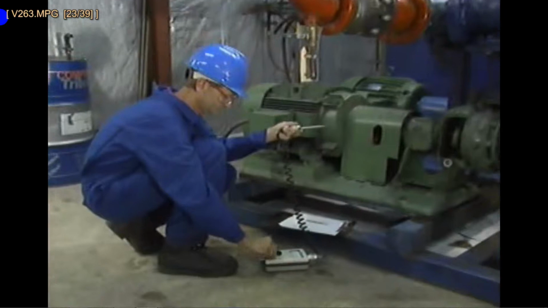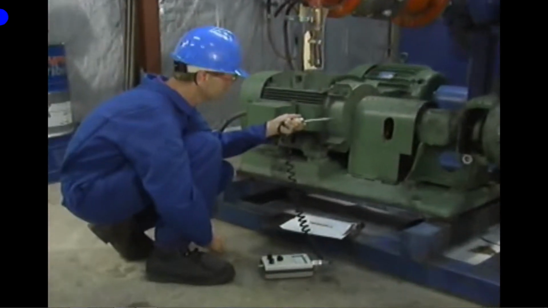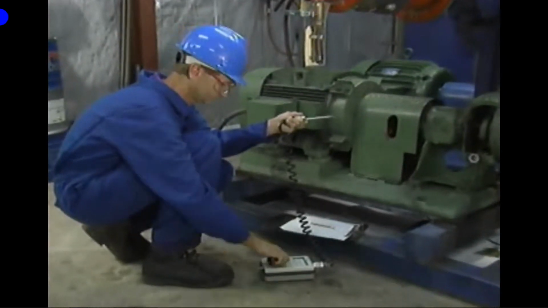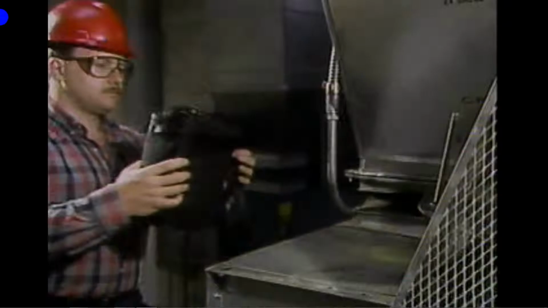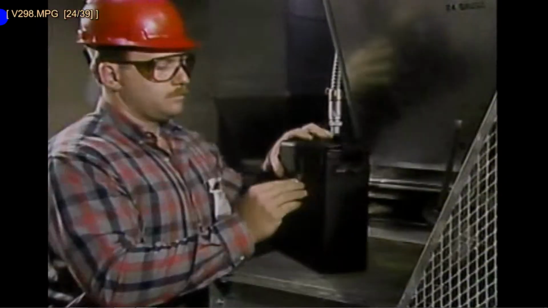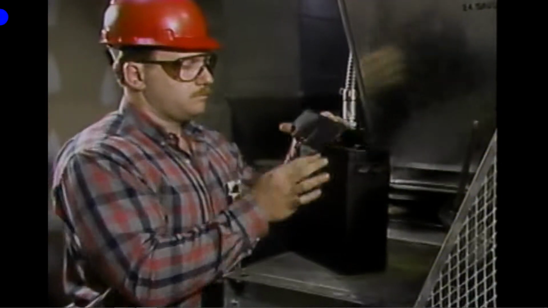Taking a vibration reading is not difficult, although it does involve several steps. Generally speaking, if the vibration indication is in the low end of the scale and difficult to read, then the range switch is moved to a lower range to get a better indication. Assume that you need to take some overall vibration readings on a piece of equipment.